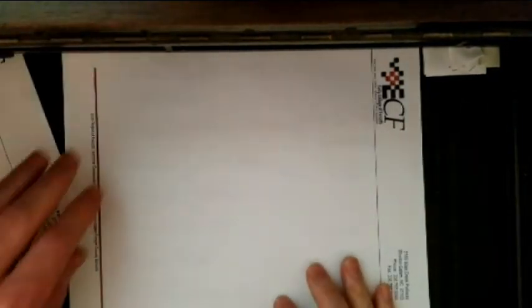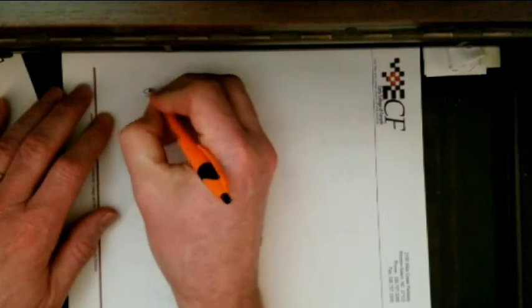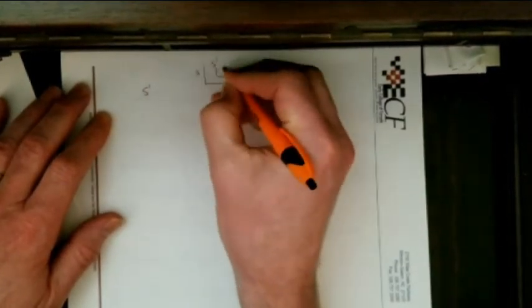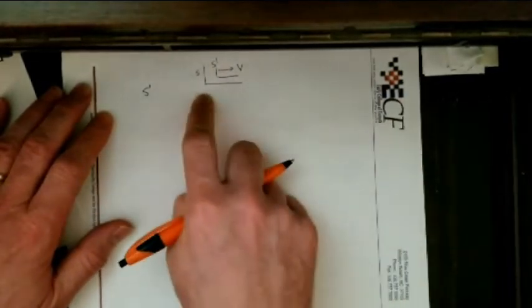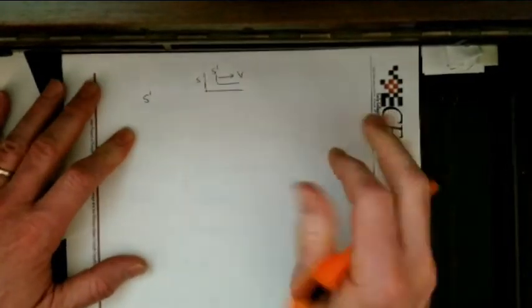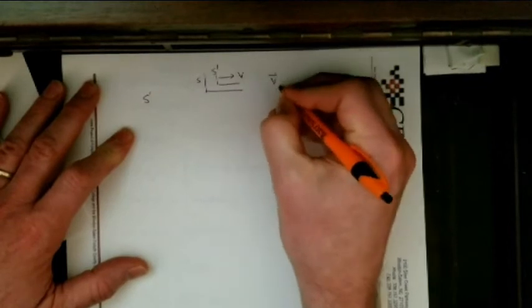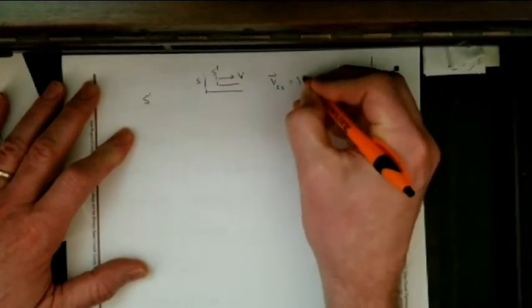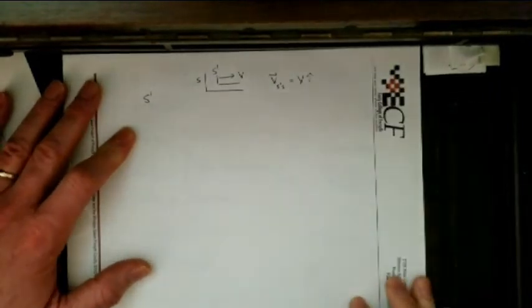Now let's take a look at the S prime frame. So if I take my 2 frames here, I got my S frame and my S prime frame. S prime frame is going at v with respect to S. So we could write that as the velocity of S prime with respect to S is equal to v in the i direction.